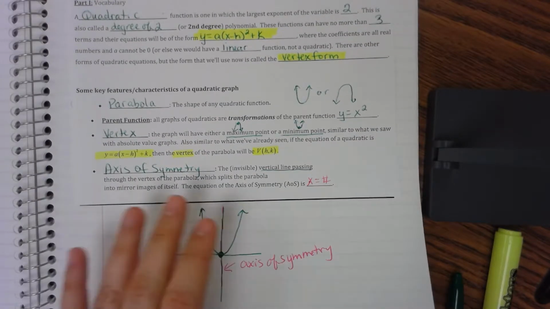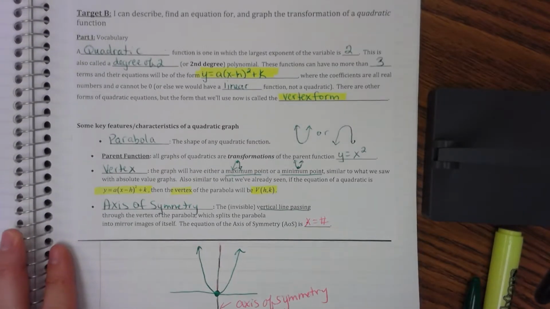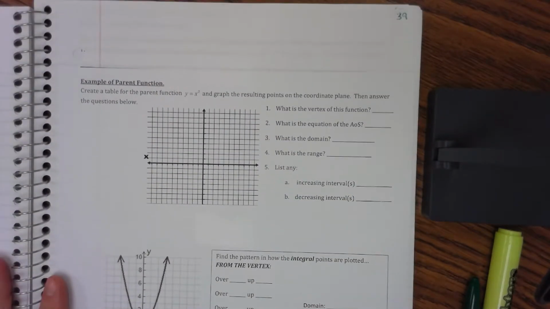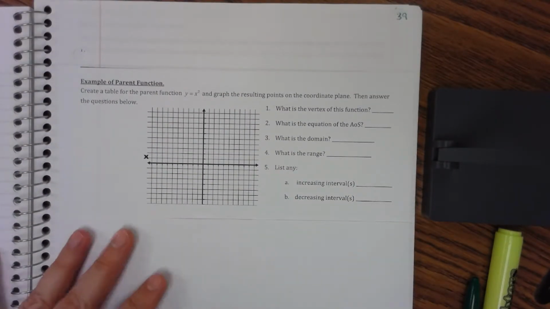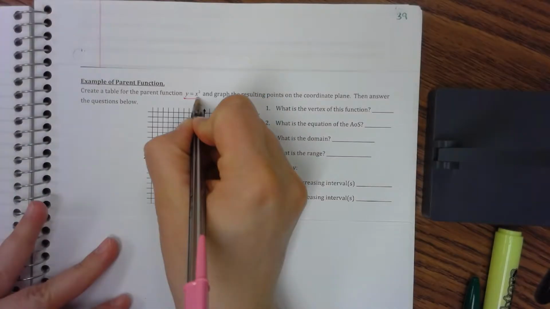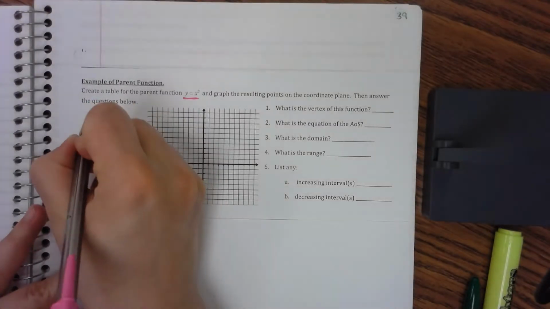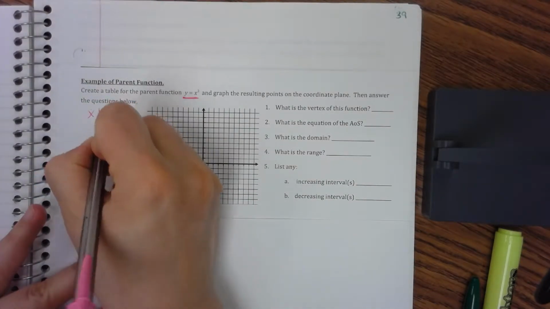All right, we're going to go ahead and start to take a look at what happens when we graph a quadratic equation. So we want to take a look at our parent function. Remember that our parent function is y equals x squared. And so what we want to do is create a table of values, an x and a y, and graph them.